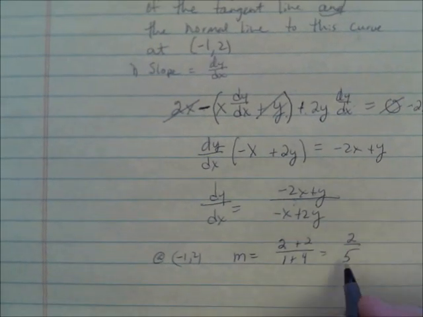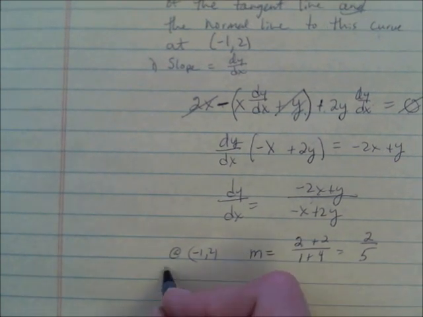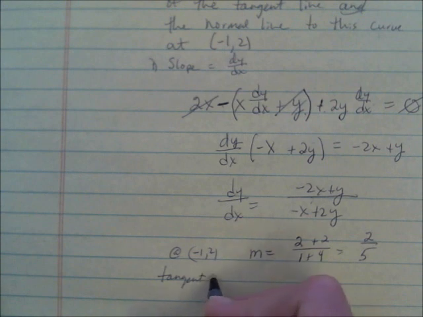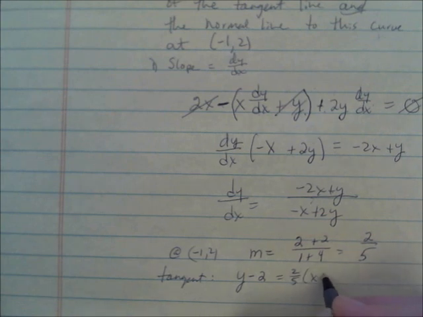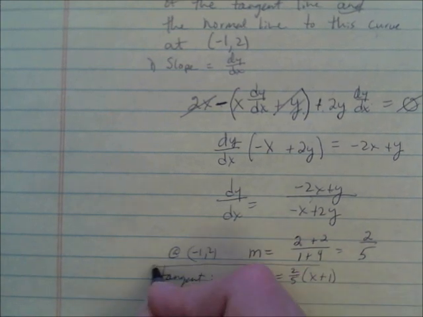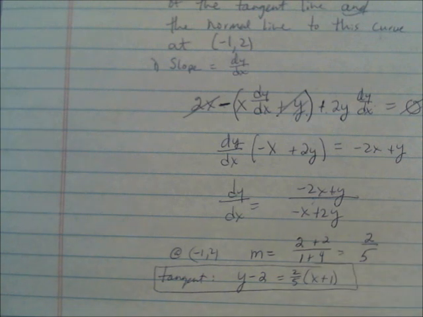So now what I want to do is use the point-slope formula to get the tangent line. The point-slope formula says y minus y1 is equal to m times x minus x1. So there's the equation of the tangent line.